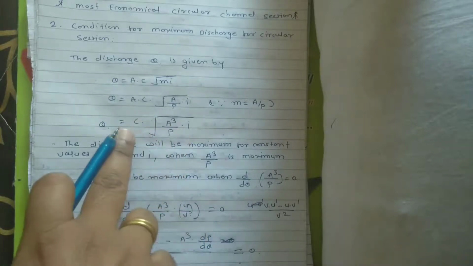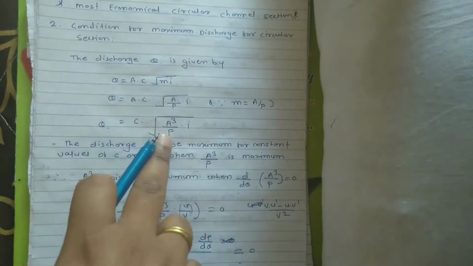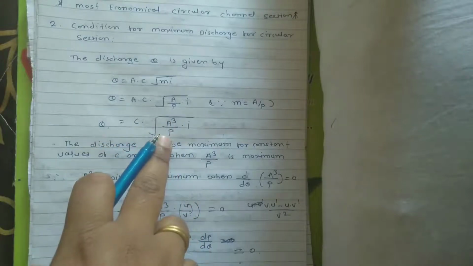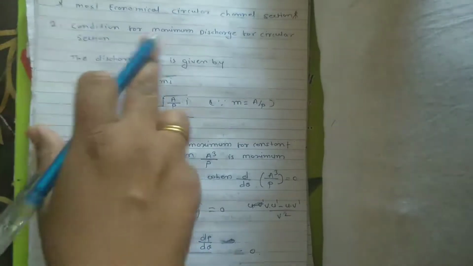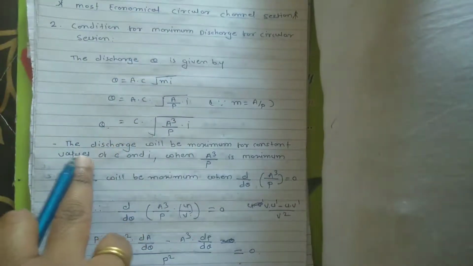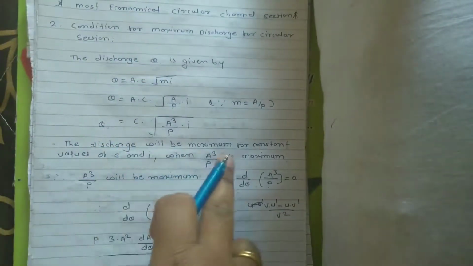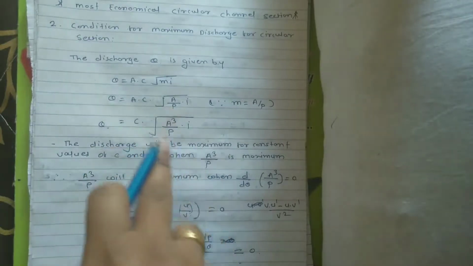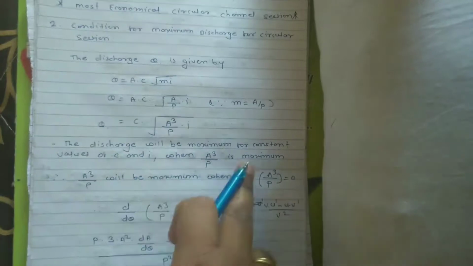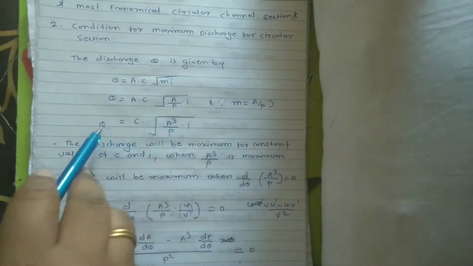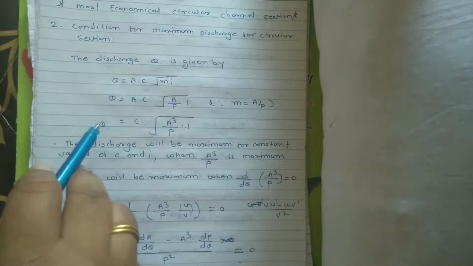So Q is directly proportional to A cube by P. We have to find the condition for the maximum discharge. The discharge will be maximum, for constant values of C and i, when the ratio A cube by P is maximum. When this ratio is maximum, automatically Q will be maximum, right?